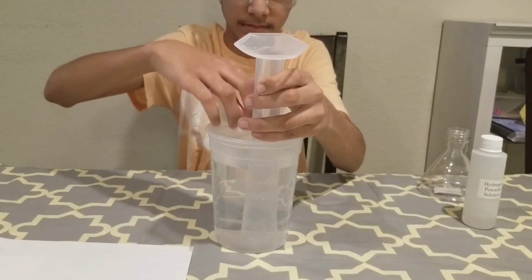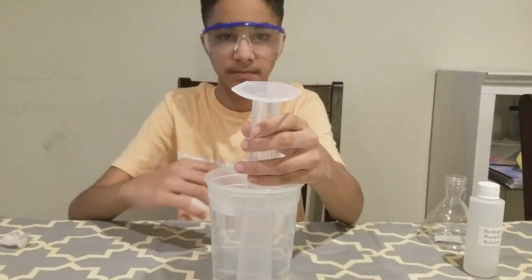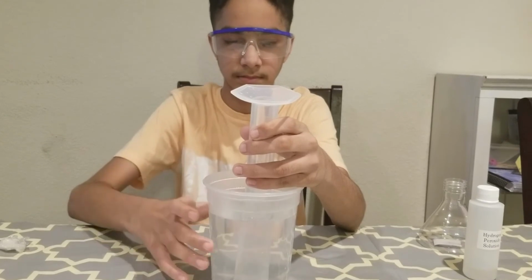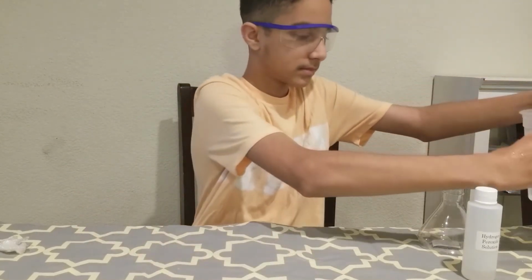Leave the cylinder inside. Okay, you can move the container to the side and we can move to the next step. Just make sure the cylinder stays inside the container.